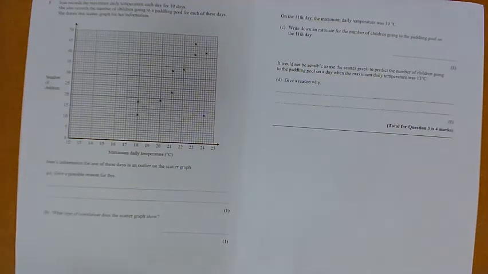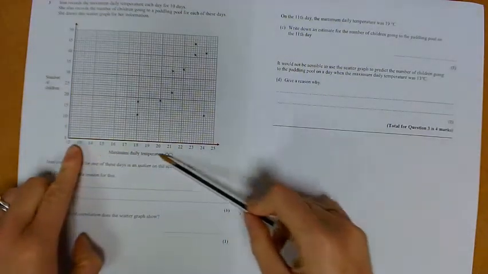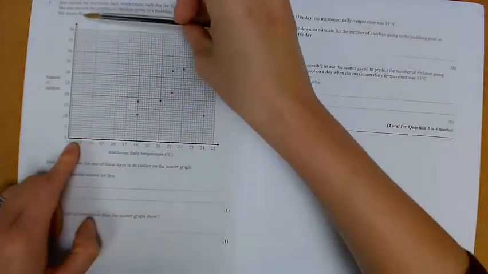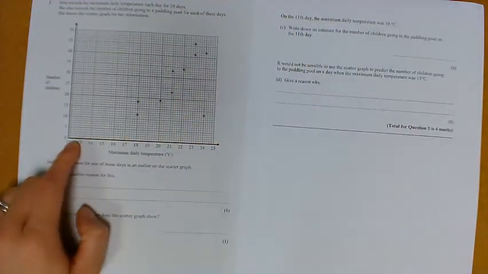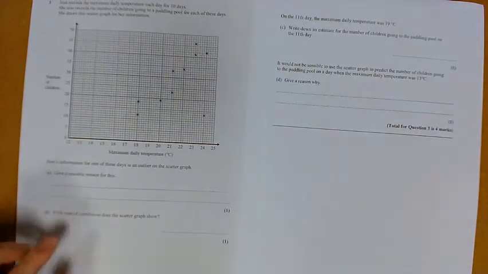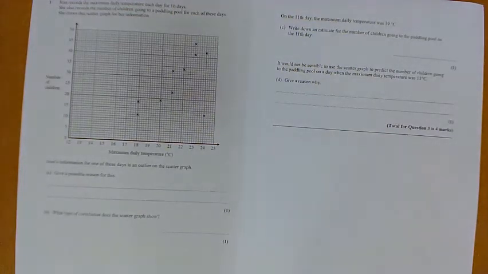Jean records the maximum daily temperature each day for 10 days. She also records the number of children going to a paddling pool for each of these days. She draws this scatter graph for her information. So we have the maximum daily temperature on the x-axis, and we have the number of children in the paddling pool on the y-axis. First question we're asked is, Jean's information for one of these days is an outlier on the scatter graph. Give a possible reason for this.